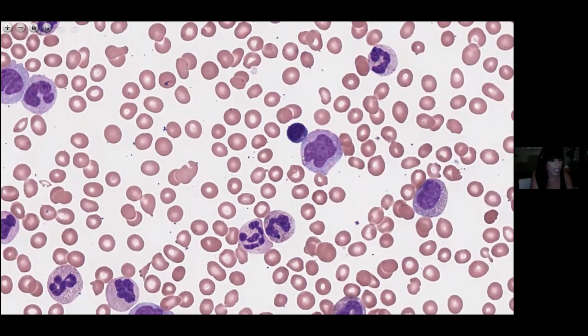This is a lymphocyte here. It is a small round nucleus with darkly clumped and coarse chromatin. And we can compare the nucleus of this lymph to our RBCs and get a general idea about the size.